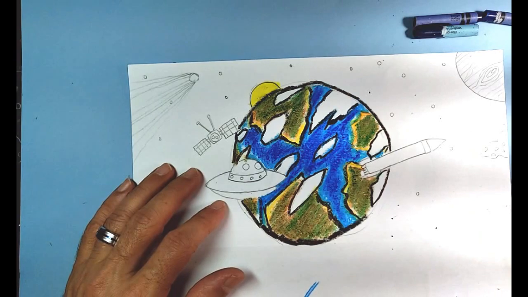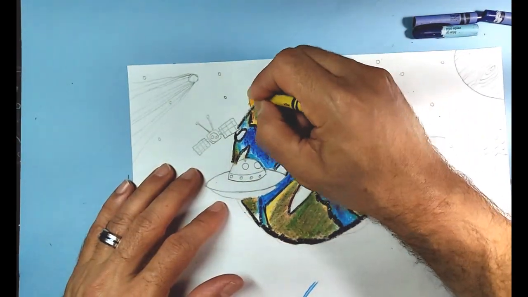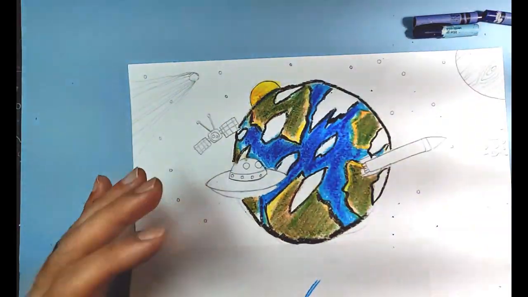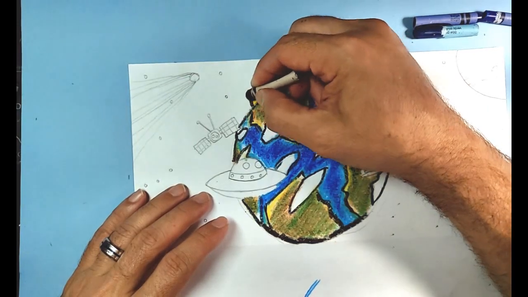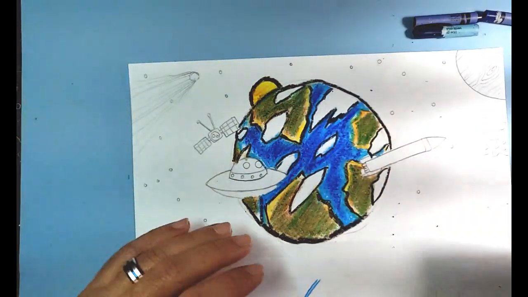My sun with a little bit of orange. Mix a little orange into that sun, and blend it in there with the yellow. Because you know what, right? The sun's on fire. And then I'm going to trace my sun in case anybody asks. What's that? That's the sun.